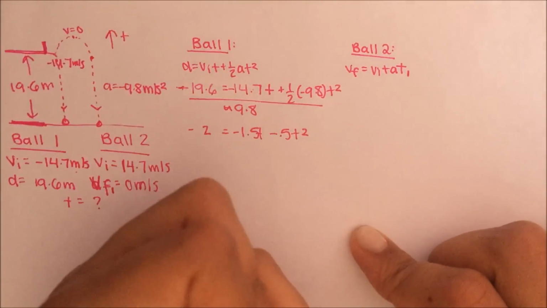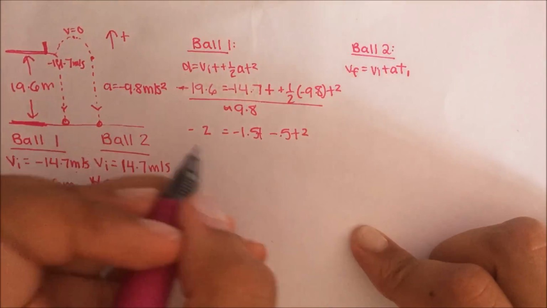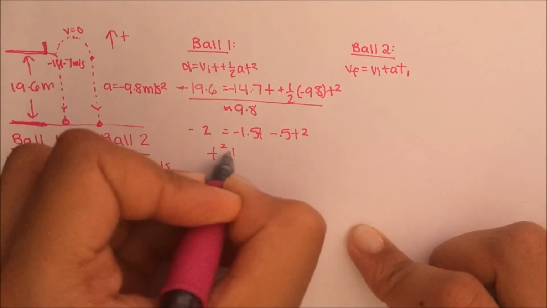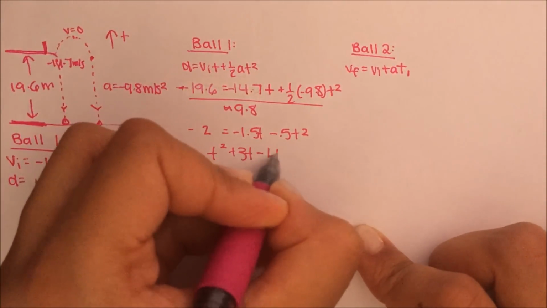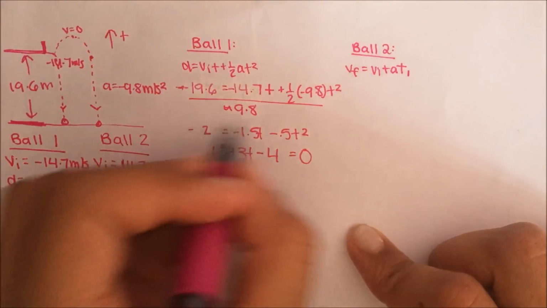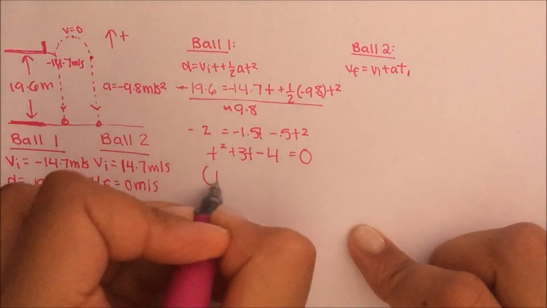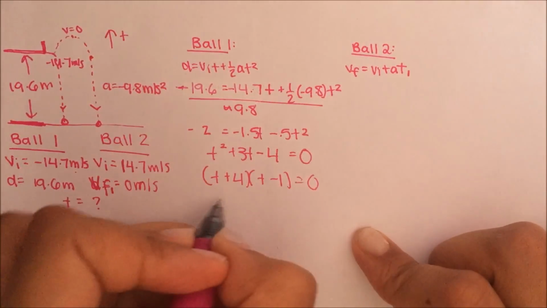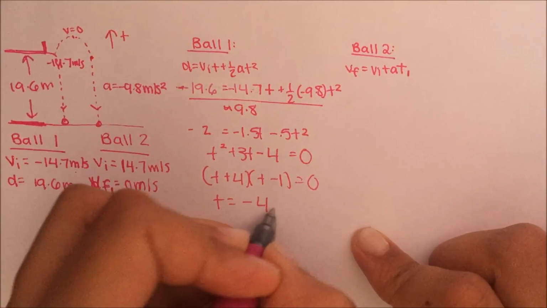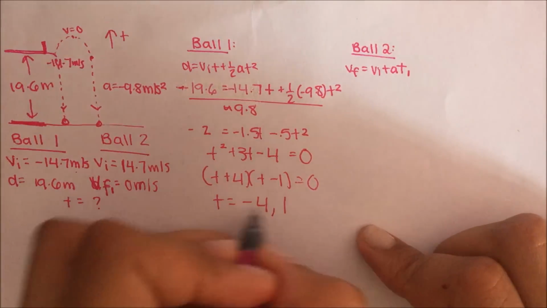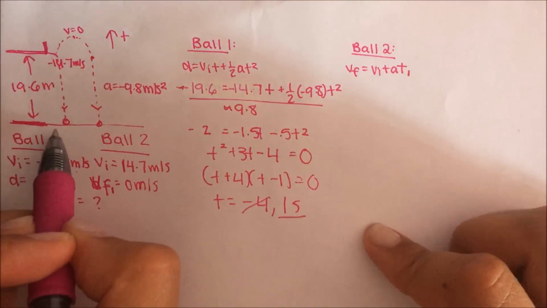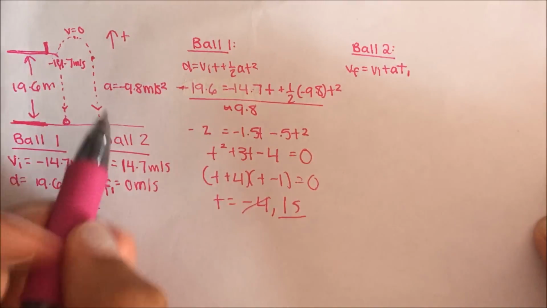And if we again divide by another 0.5 and simplify, it's going to be t squared plus 3t minus 4 equals 0. And this is something we can factor, so (t plus 4)(t minus 1) equals 0. And so t could either be negative 4 or 1. And obviously you can't have a negative time, so ball 1 is going to take 1 second to fall from here to here. And in ball 2, we have to consider multiple parts.